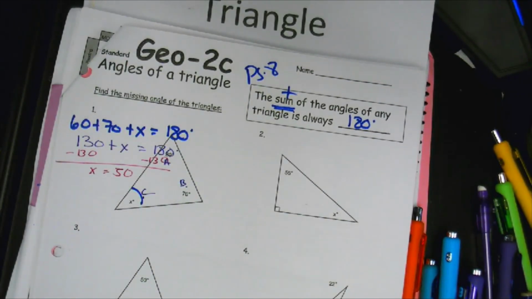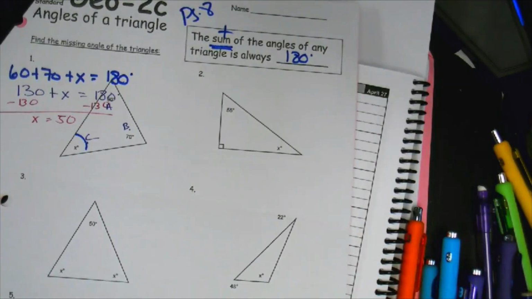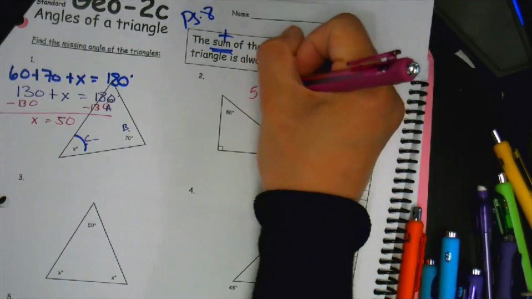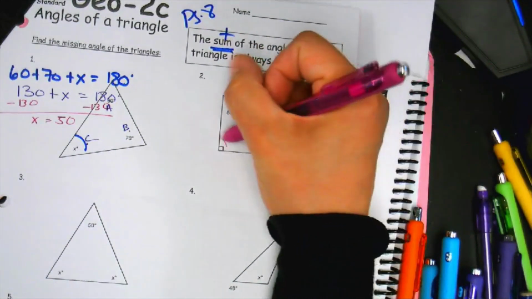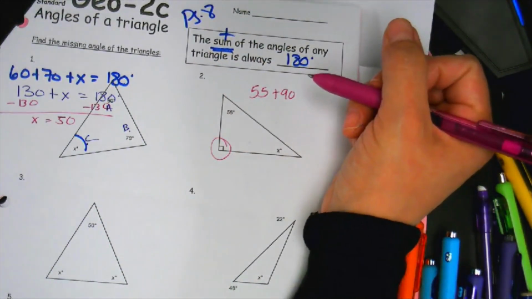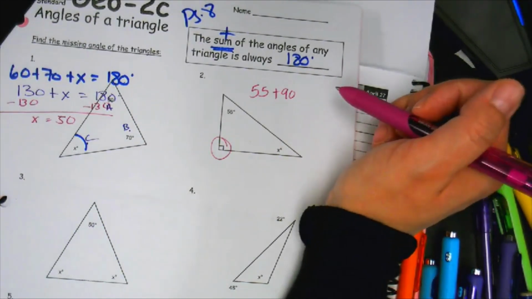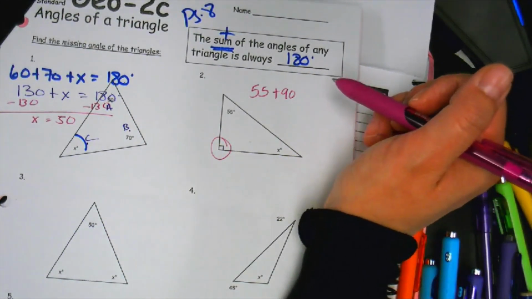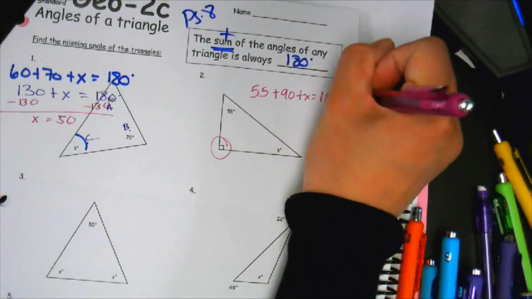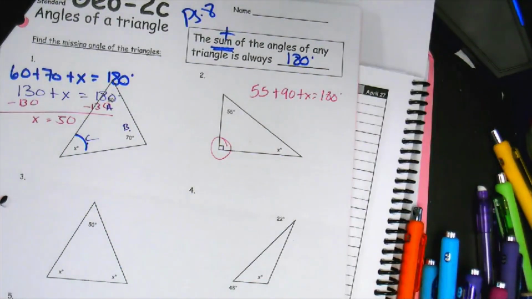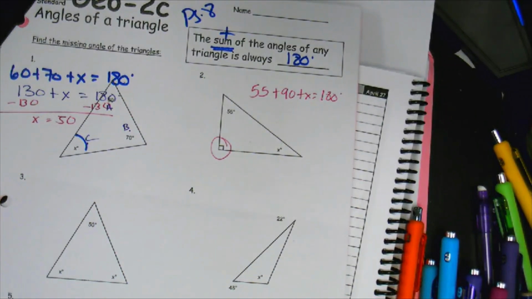All right, number 2. What do I do? 55 plus 90. Where do we get the 90 from? The little box. That little box around the world, no matter where, you will see this and it will equal 90 degrees. Did you check? Did you double check? Did you triple check? Did you dig and dig some more?